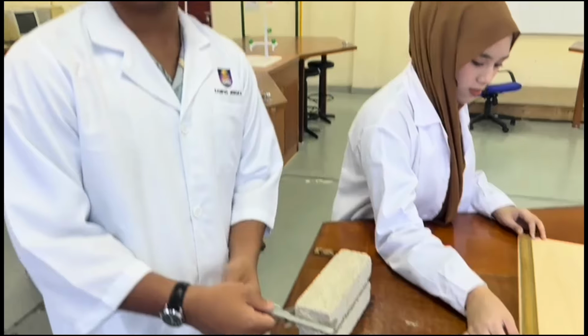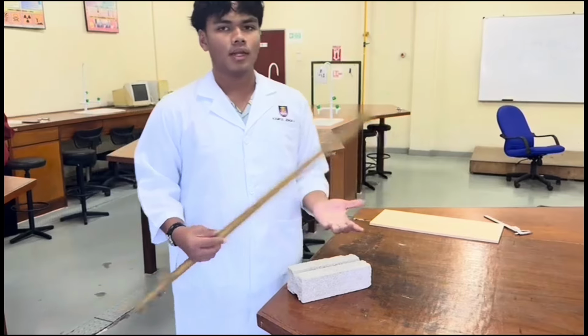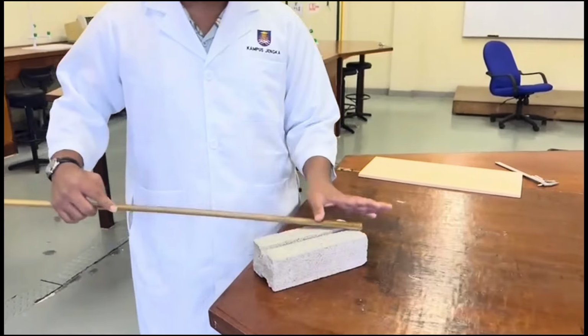So right now I am measuring the height of our bricks. Next, I'm using a meter ruler to measure the width and the length of the bricks.